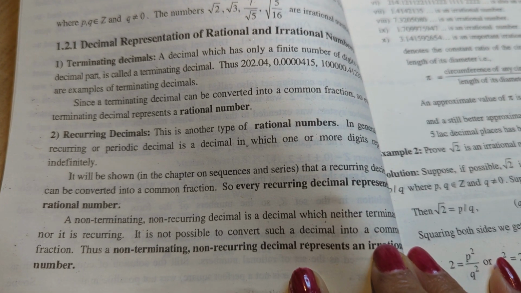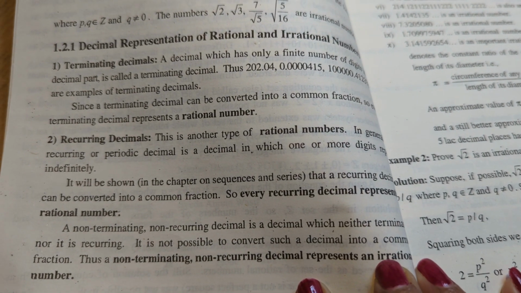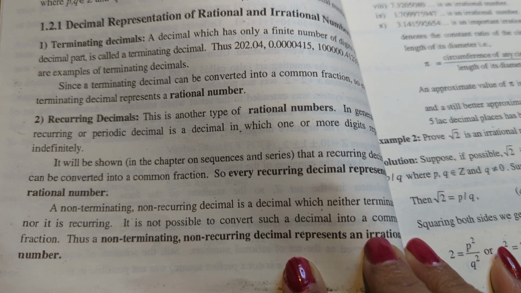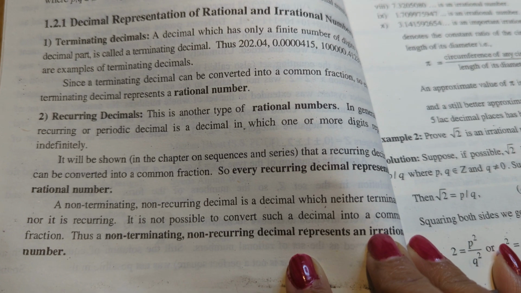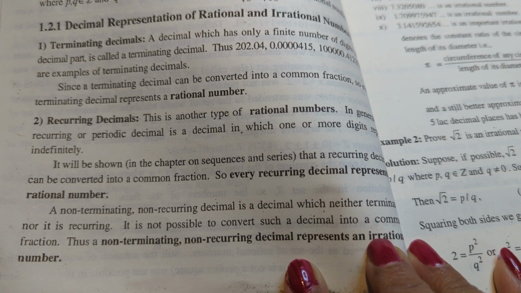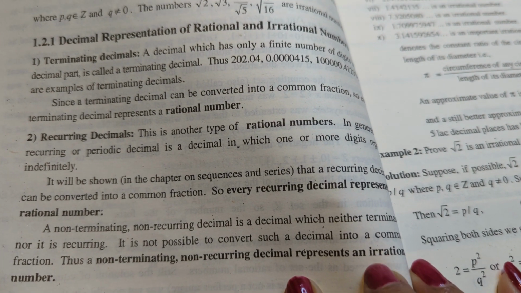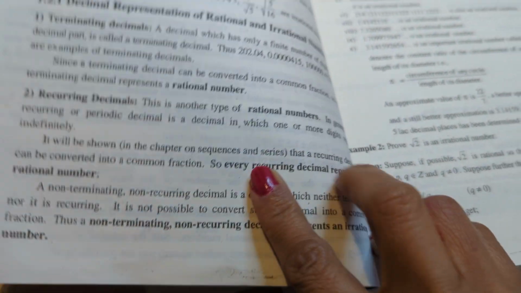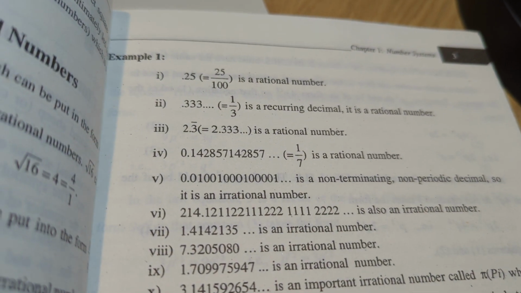It's not possible to convert such a decimal into a common fraction, right? So if you can't convert it into a common fraction, then this non-terminating, non-recurring decimal representation will be an irrational number. In the next page you will see that they have given lots of examples.